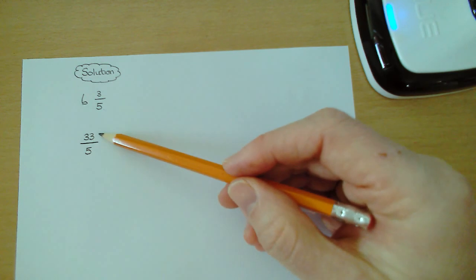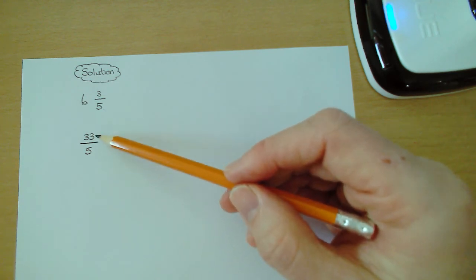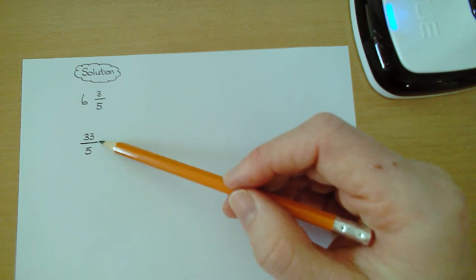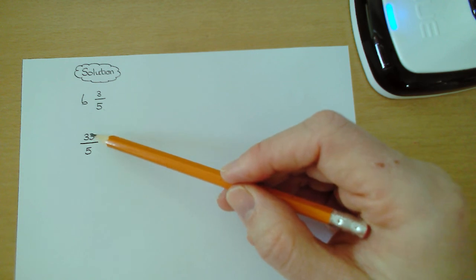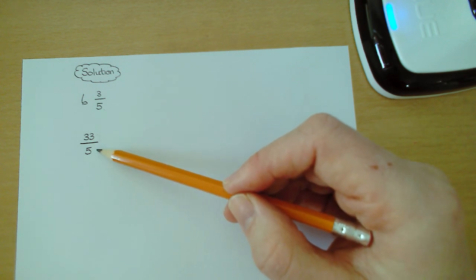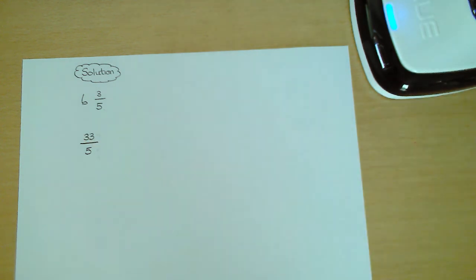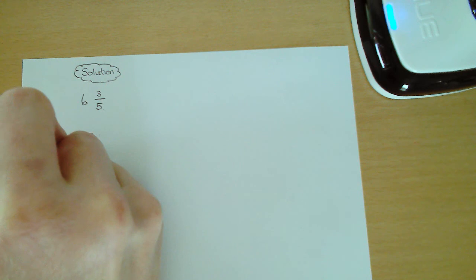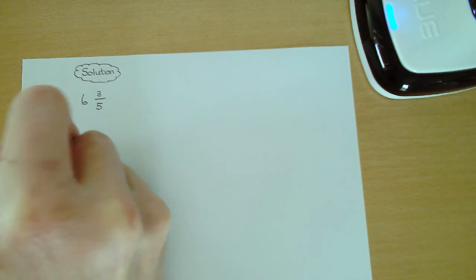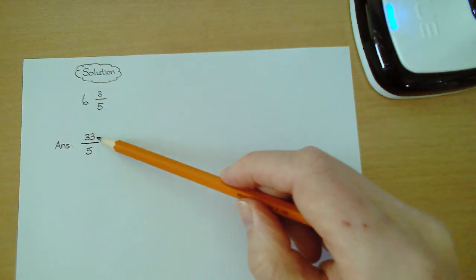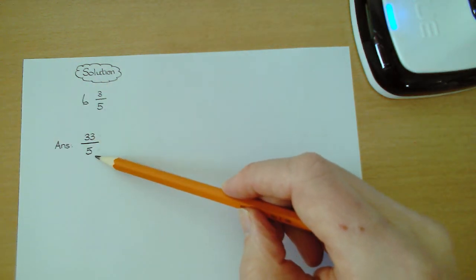Once you get your answer for your improper fraction, check that it's fully cancelled. And it is, because the largest number that goes into 33 and 5 is just 1. So that's going to be our answer. And again, check that the numerator is bigger than the denominator, and it is.